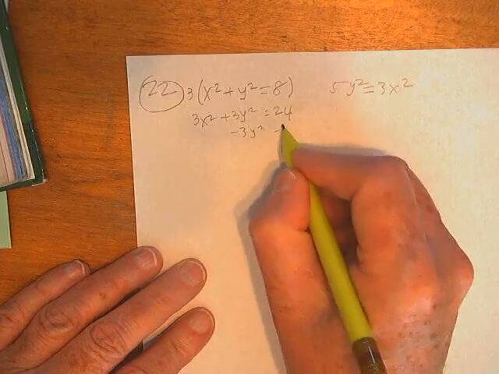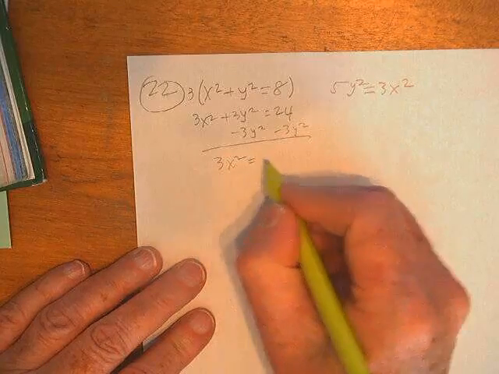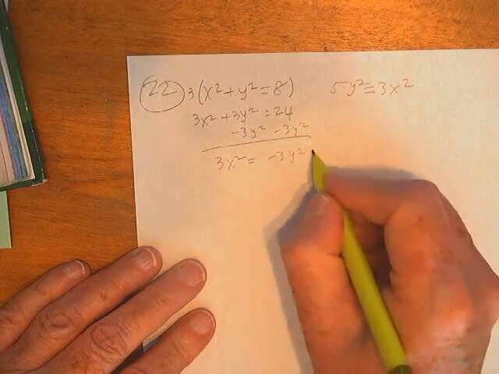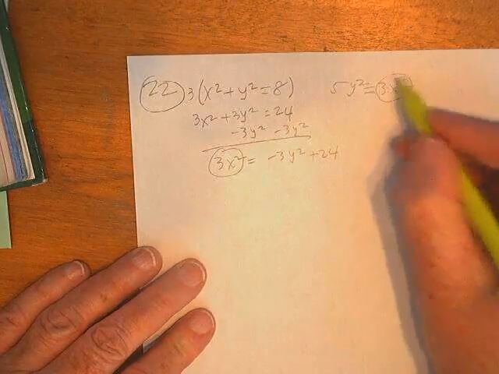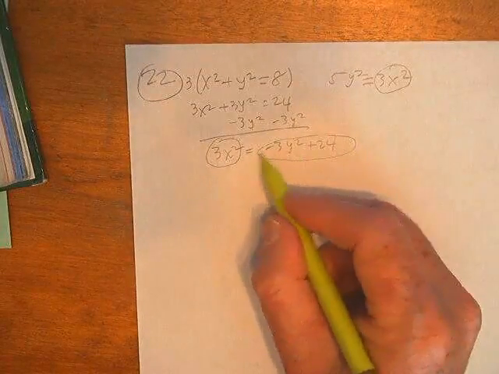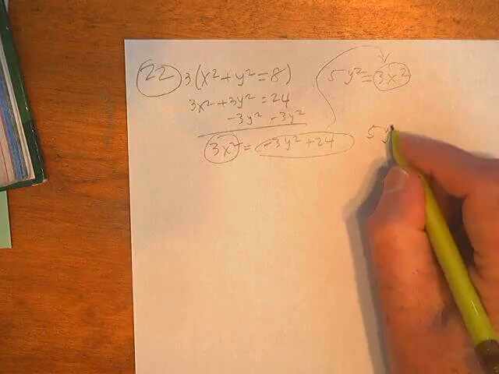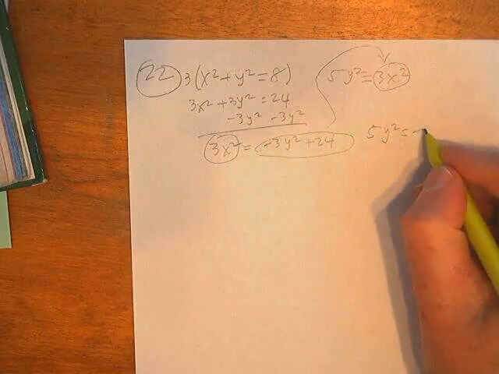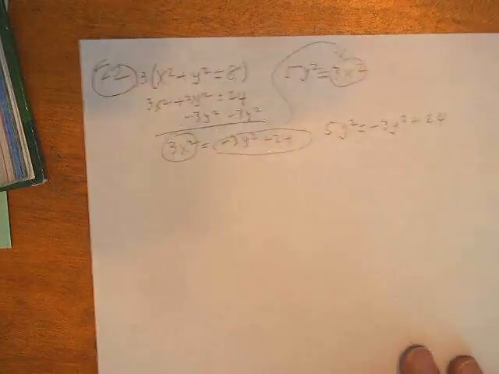Subtract 3y squared. 3x squared equals negative 3y squared plus 24. And now I've got a 3x squared and a 3x squared. So I can take this one and just go substitute it right there. And that'll give me 5y squared equals negative 3y squared plus 24.